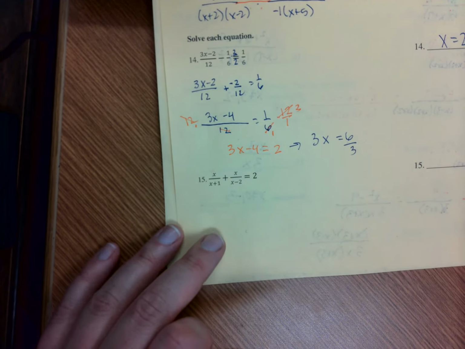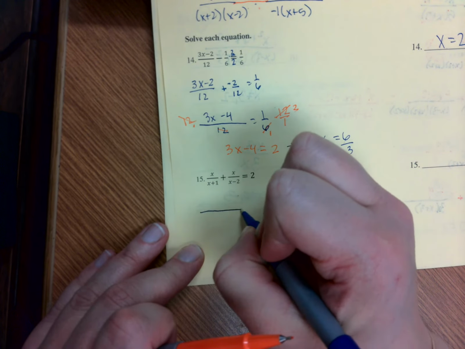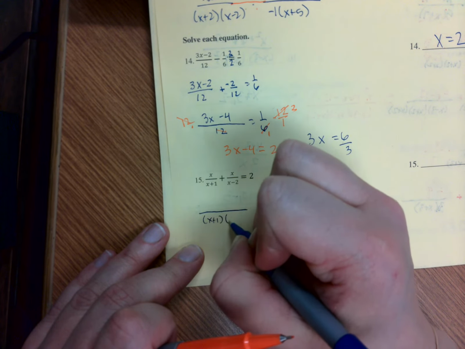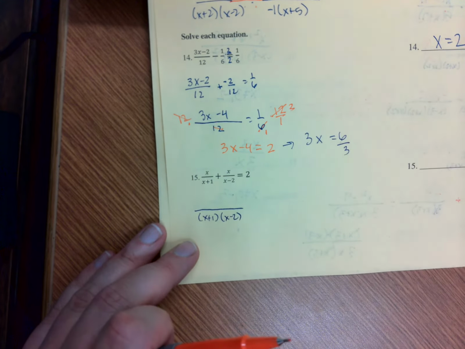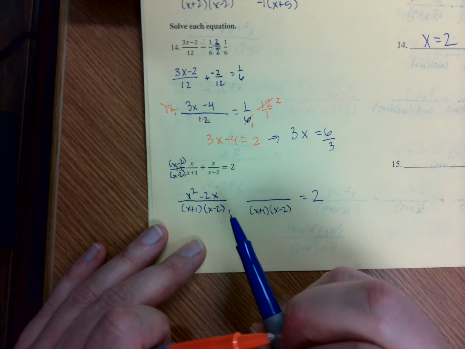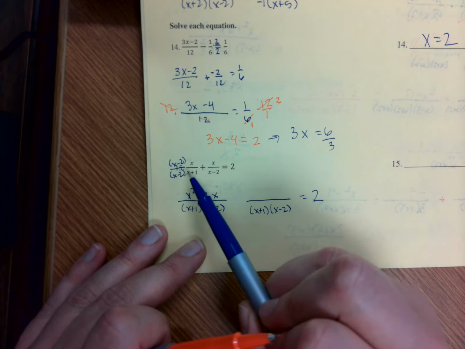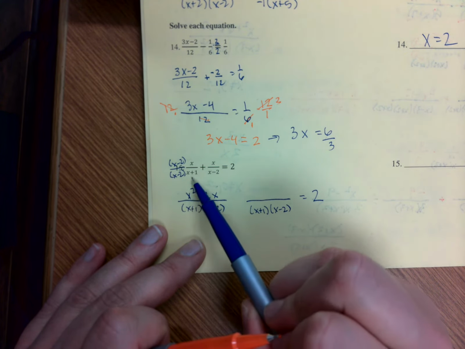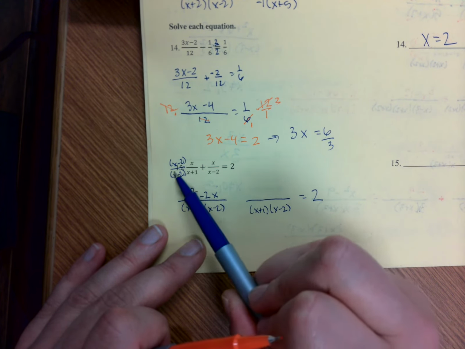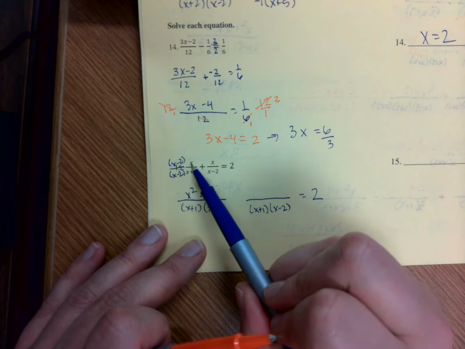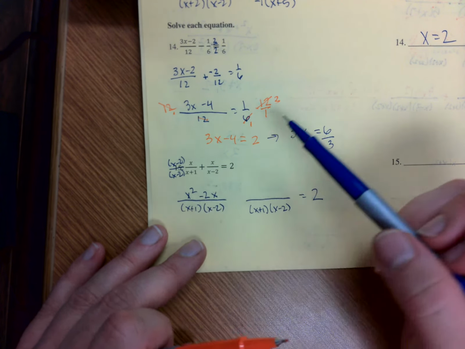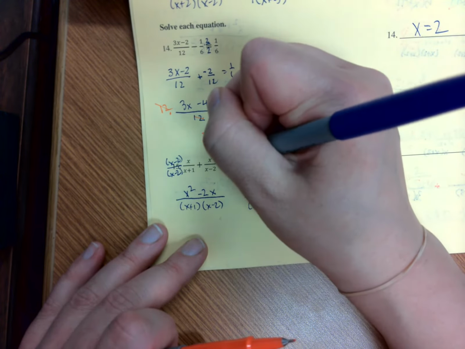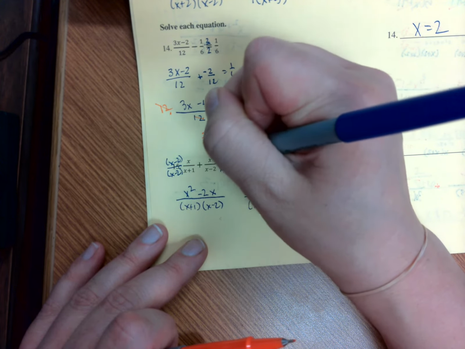For 15, my common denominator here would be x plus 1, x minus 2. Here I have to multiply by x minus 2 over x minus 2, because that's what I'm missing from here to here. So distribute, and this becomes x squared, negative 2x. Here I'm missing an x plus 1 on both top and bottom.